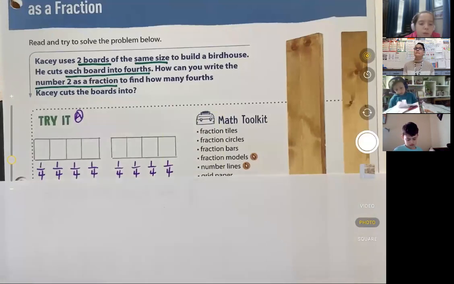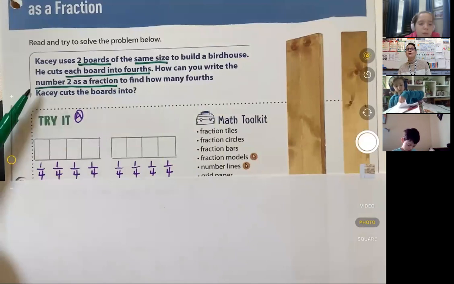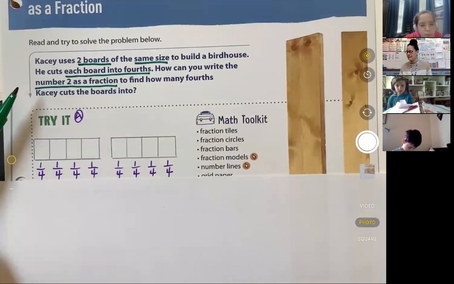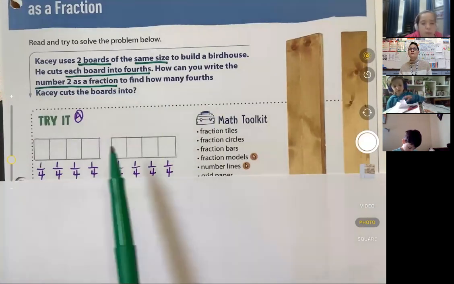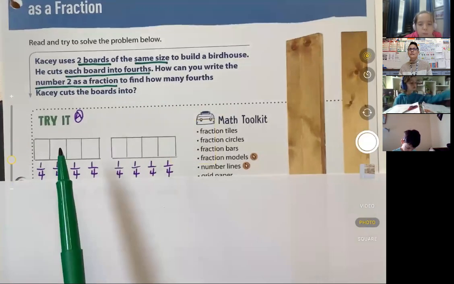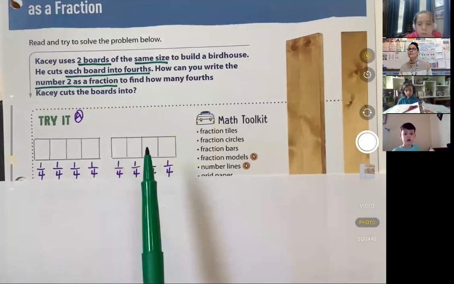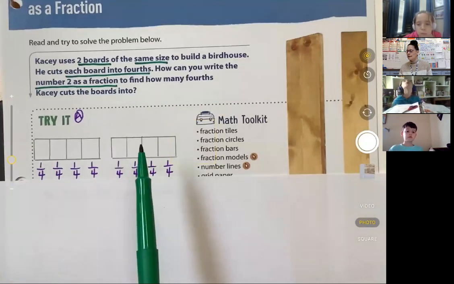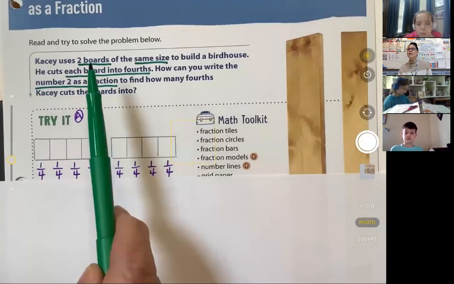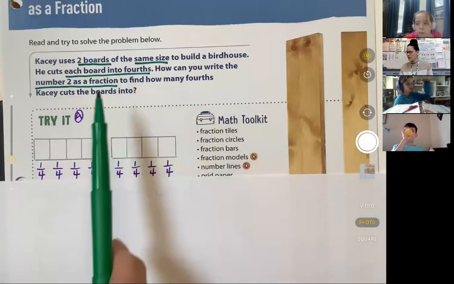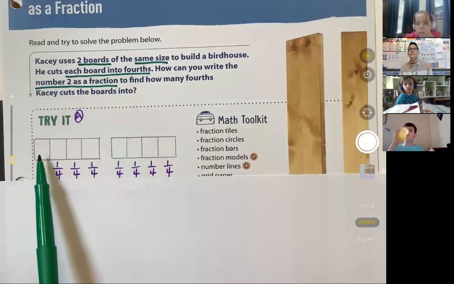So then the question is, how do we write the number 2 as a fraction? Well, let's review. The number 2 is being represented as 2 wholes. This is 1, this is 2. Each whole is split up into 4 pieces or fourths. So whole number 1, there we go.